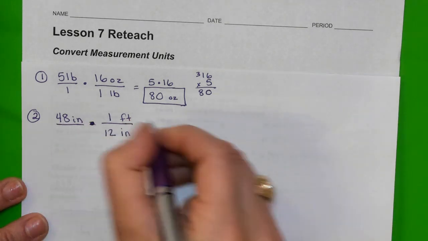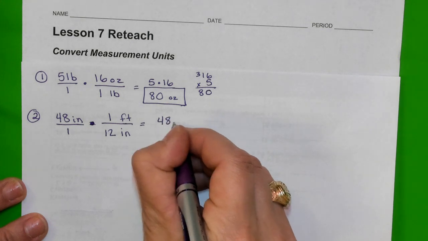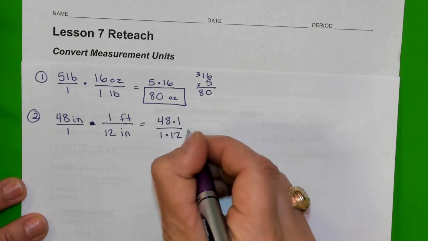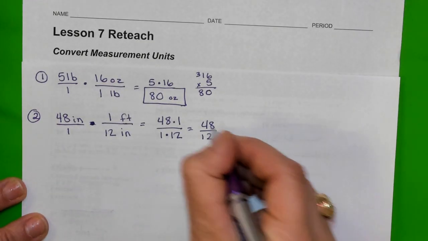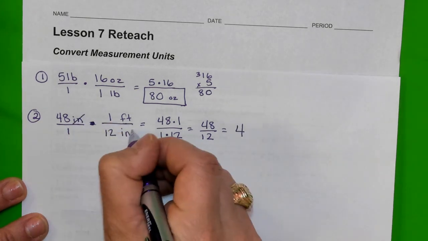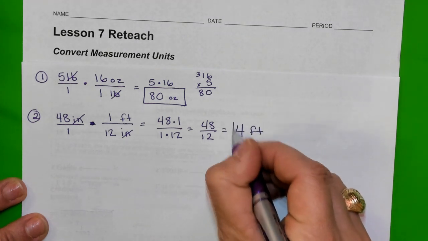So 48 times 1, and then we have 1 times 12. So we have 48 over 12. Well, 12 goes into 48 4 times. Our label that is left over is feet. So 4 feet is my answer.